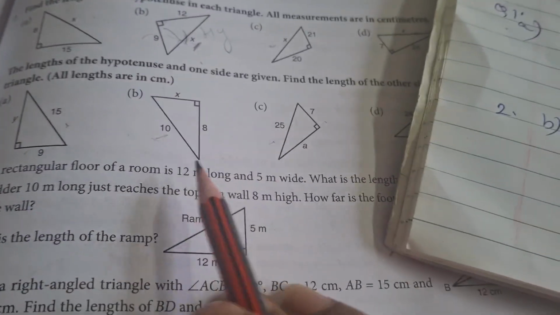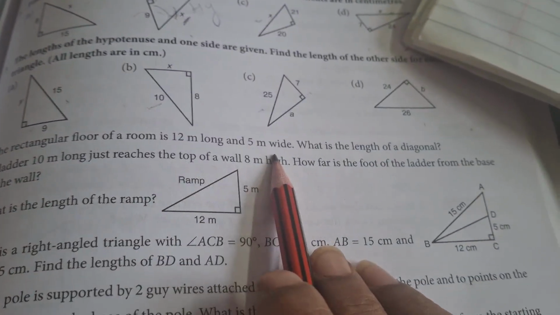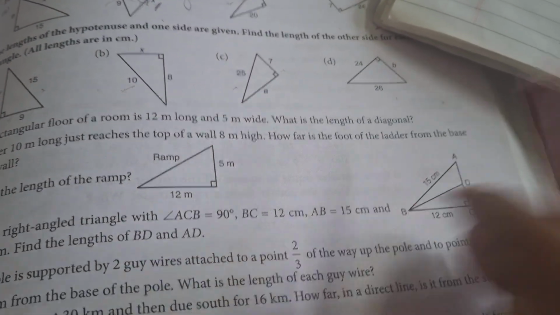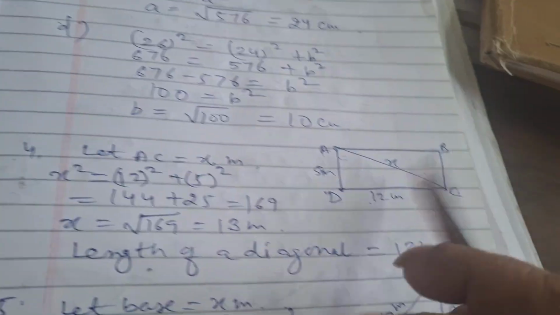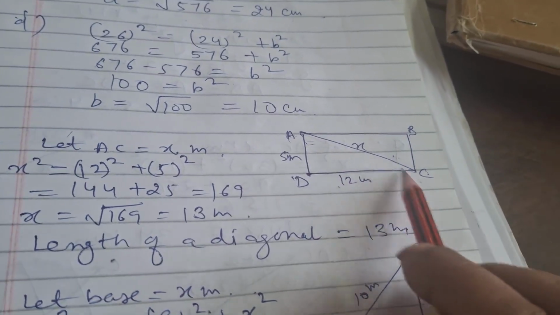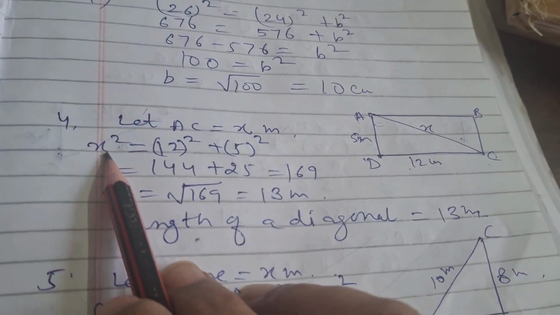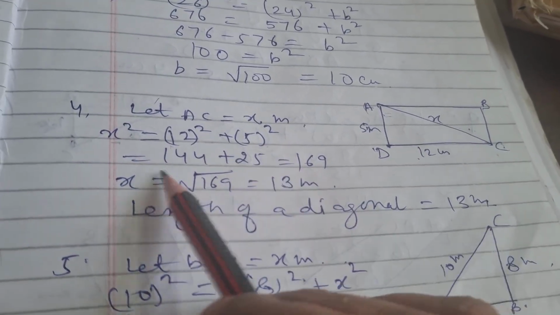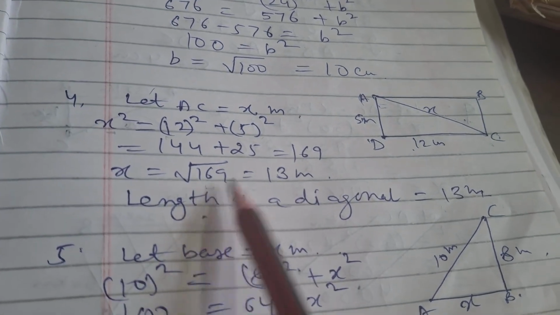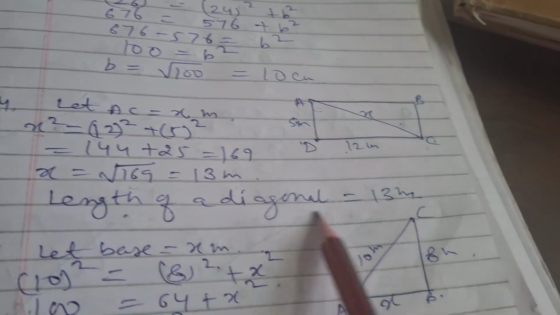Next, the rectangular floor of a room is 12 meter long and 5 meter wide. What is the length of a diagonal? See, this is the length and this is the diagonal. And what is this diagonal? This is the hypotenuse. Again the same. Hypotenuse square is equal to base square plus altitude square. Put the values, take the square root. It is 13. So the length of the diagonal is 13.